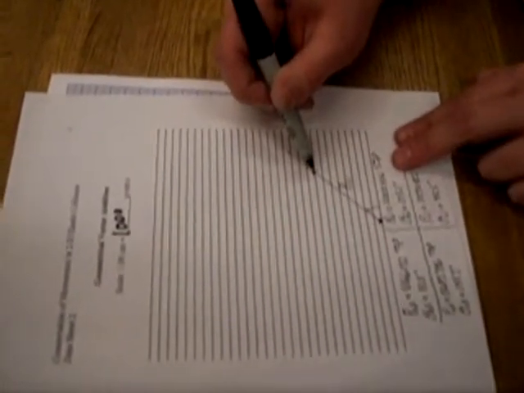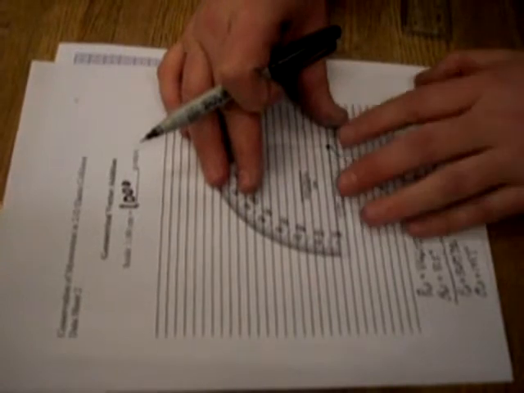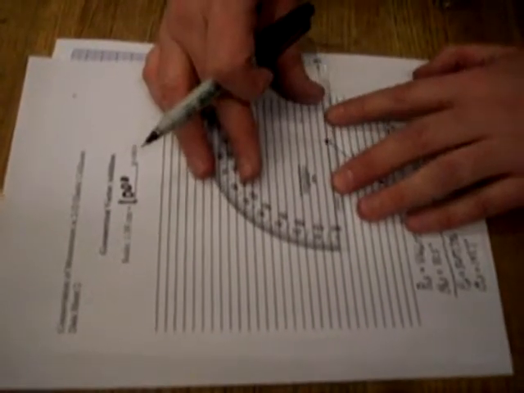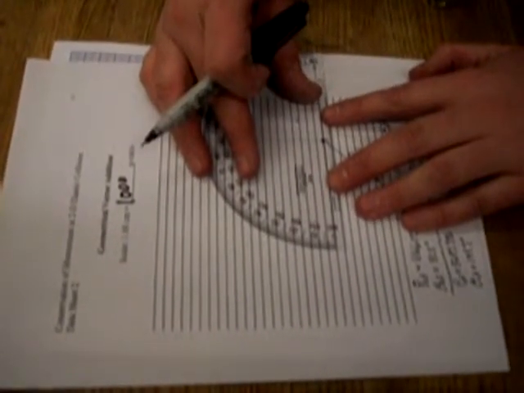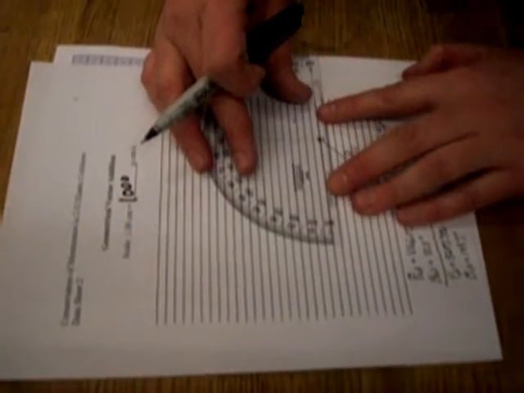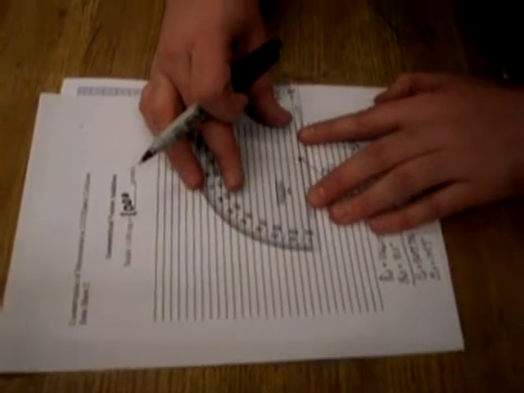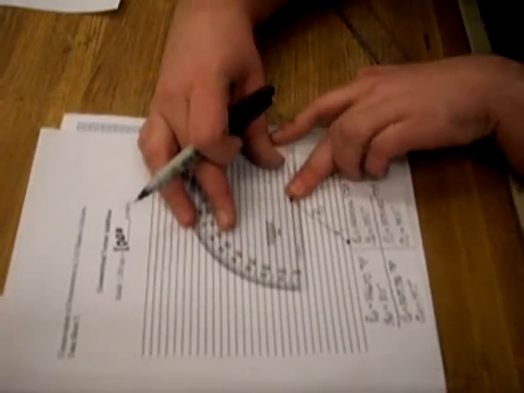Now we want to put this next vector for the second part of the initial momentum. We want to put that tail at the first one's tip. So I need my protractor again. I put the crosshairs right at the tip of the last one and make sure that the horizontal crosshairs is parallel with the horizontal lines. I need 135.1.